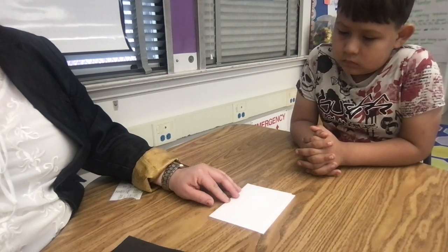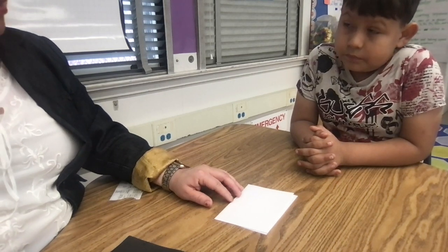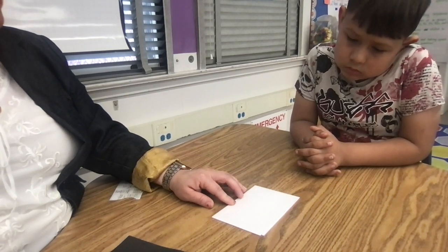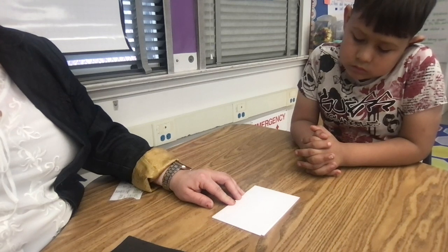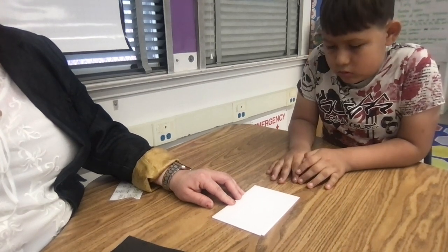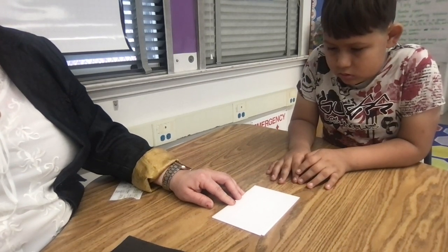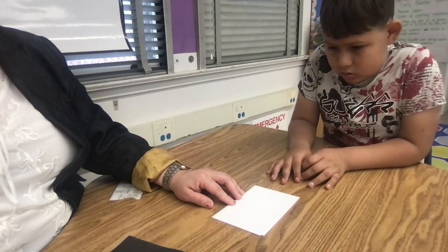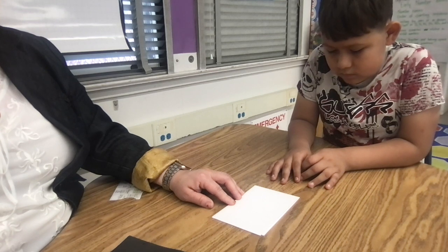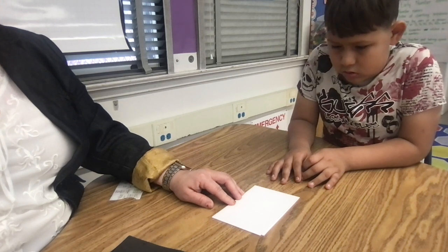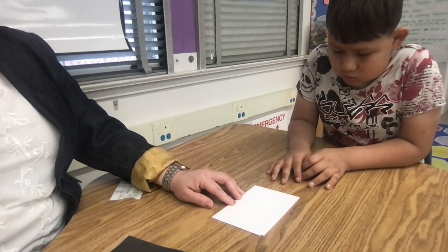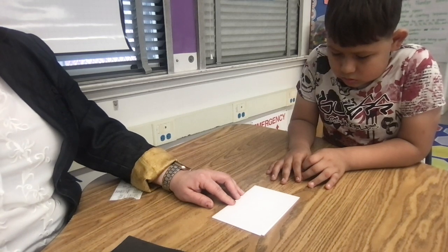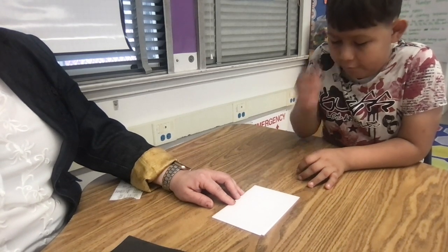There's 6 rows of 4. How many dots are there? 24.